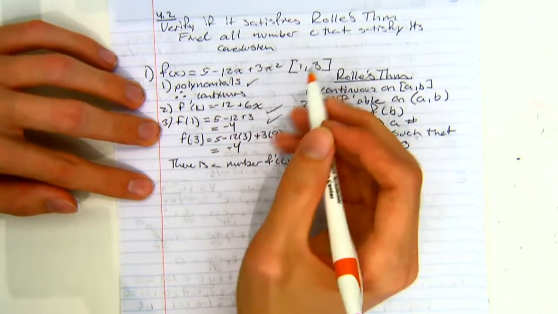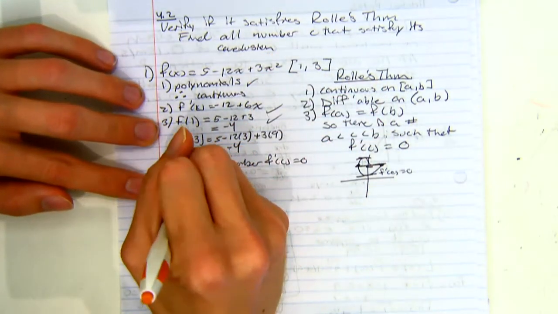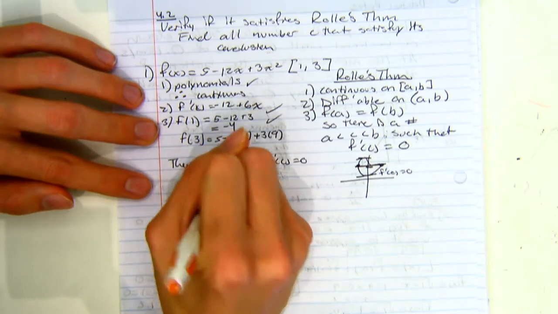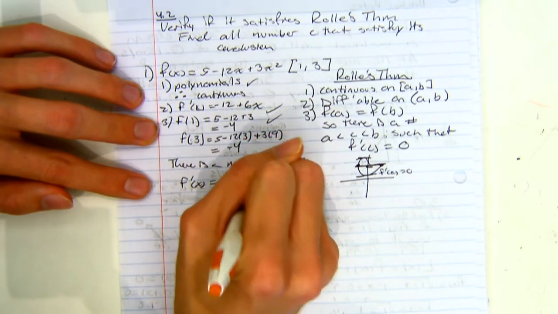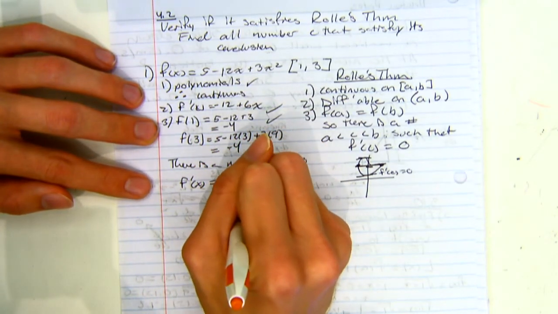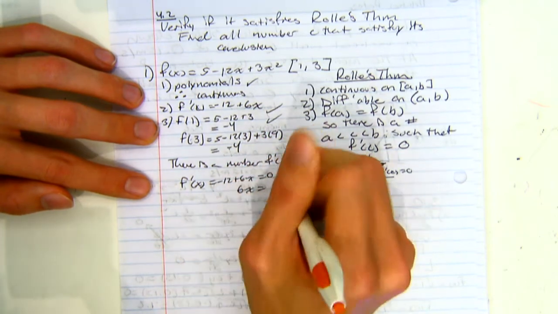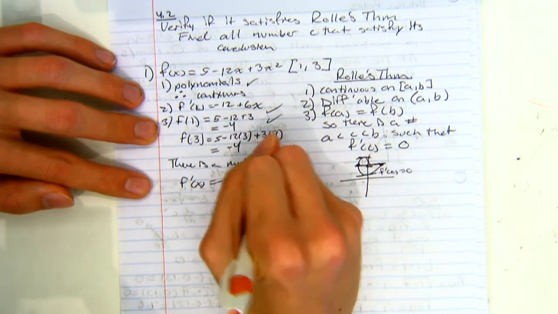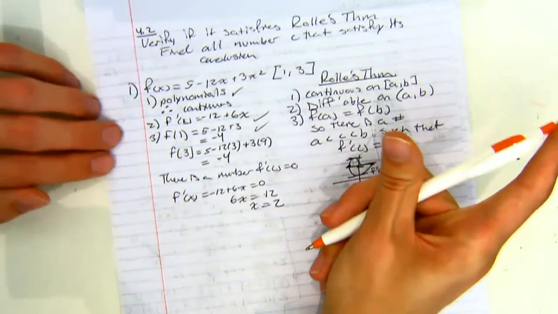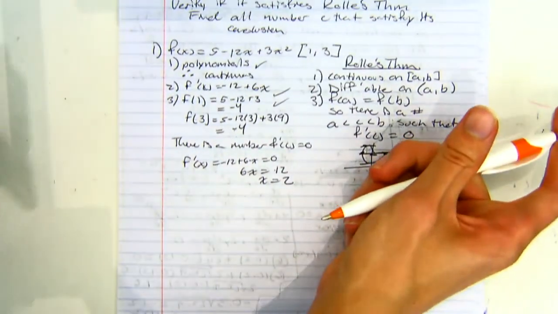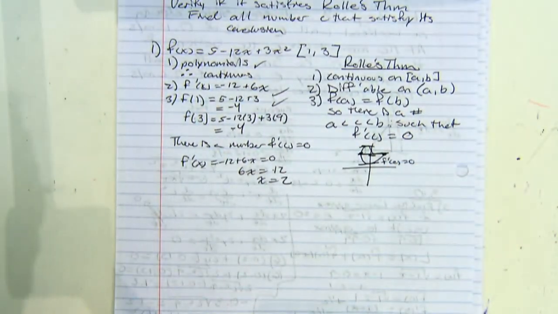And it wanted us to find that number. So all we got to do is just set the derivative equal to 0. Which is, 12? And then you get 2. So, yeah. Any questions on Rolle's theorems?